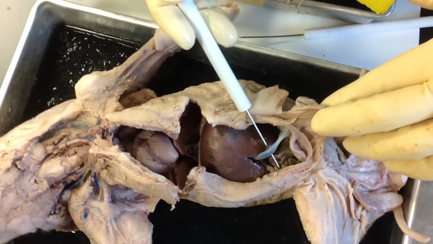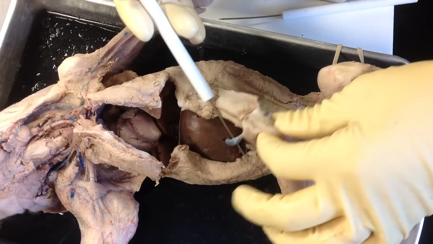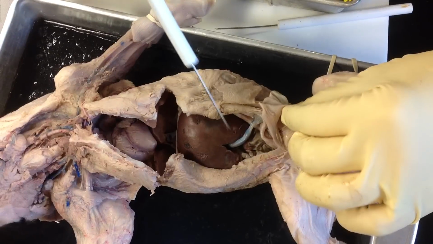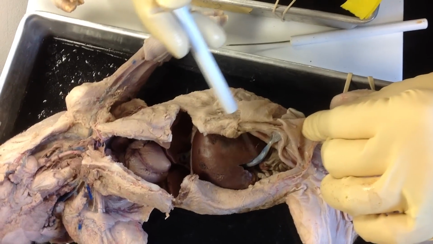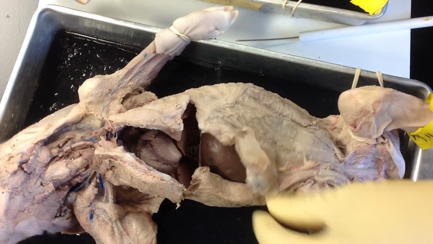Let's move over here on this pig. This shows the umbilical vein very well. So we were just talking about that, and this is the artery. This one's actually still attached. Of course, this is the liver, okay?